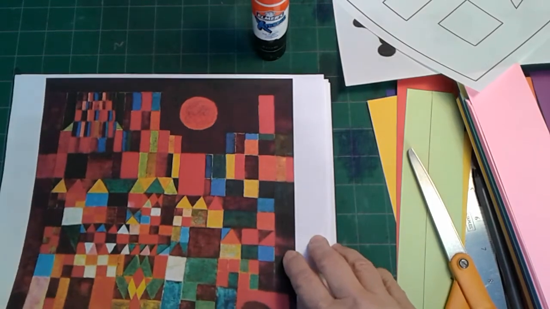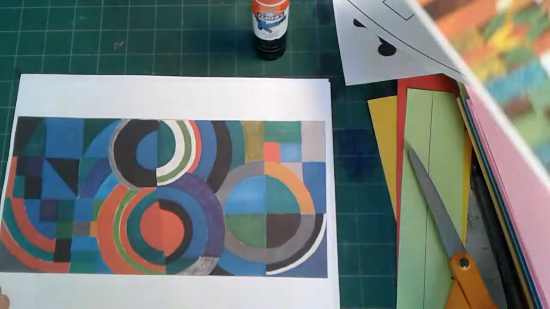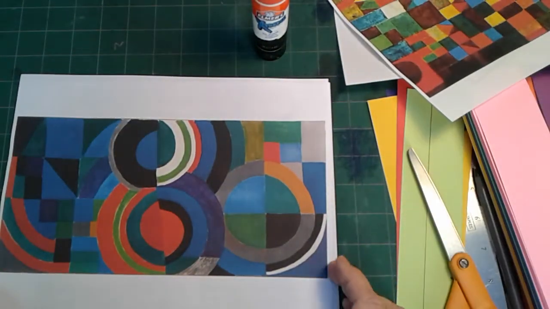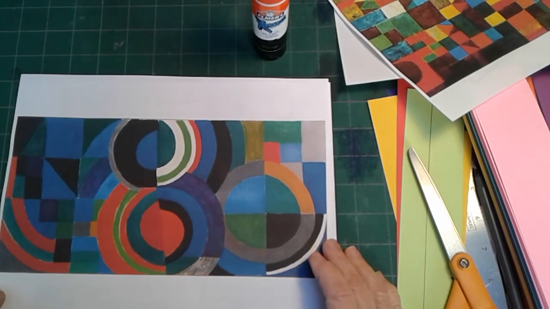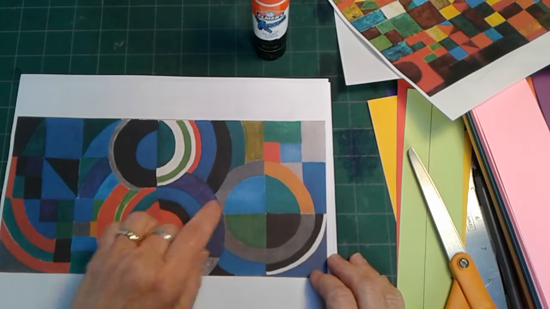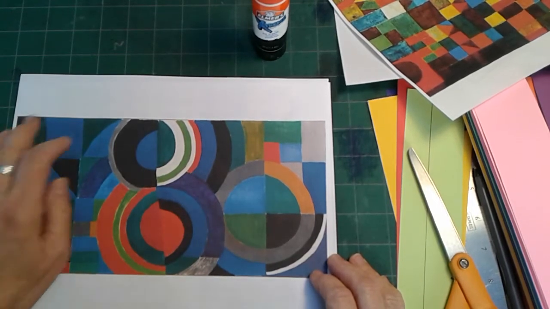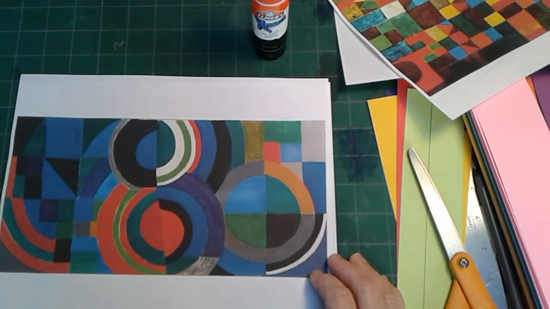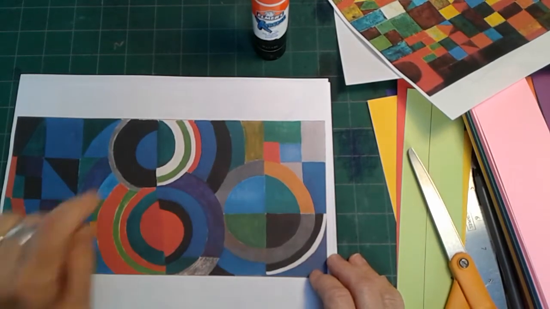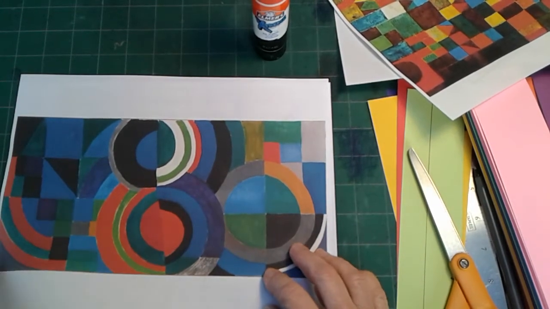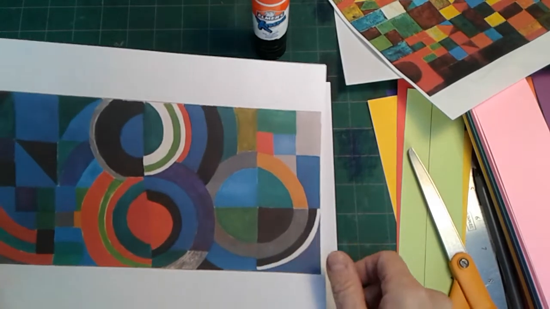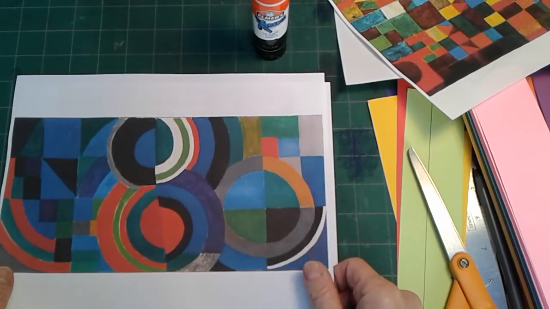So he was a geometric kind of guy. The next artist I'm going to show you is named Sonia Delaunay, I think it is actually. And she likes to use circles and squares and triangles and rectangles and quarter circles and half circles. All kinds of geometric shapes is what she is known for painting.